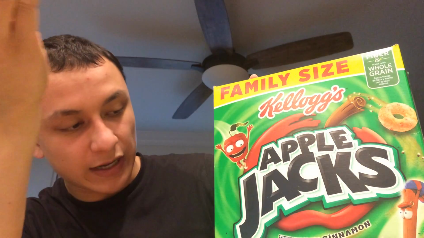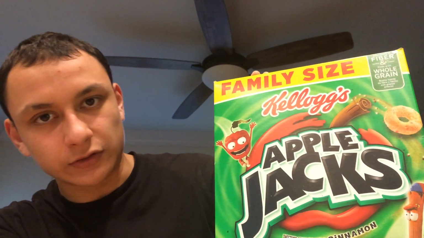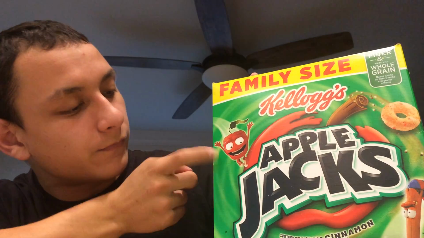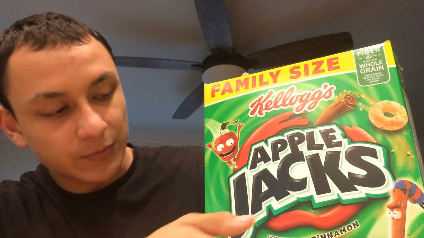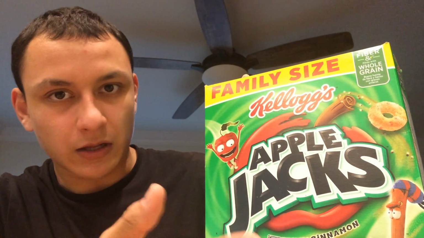But their negative space is somewhat filled as well by creating a swirl that's coming from the cinnamon. It kind of applies texture. Texture is the way a surface feels or appears to feel.